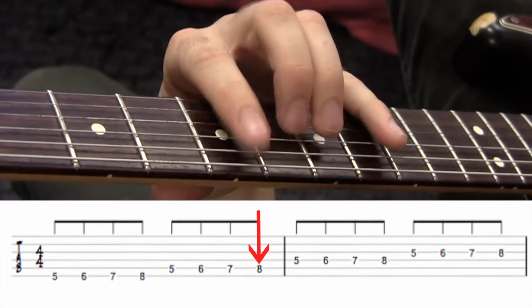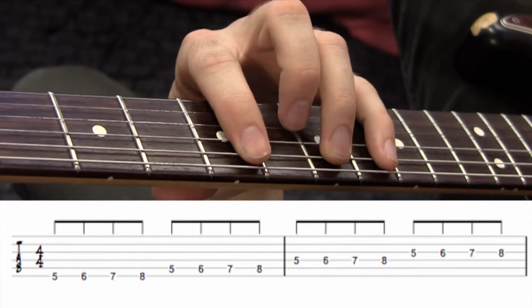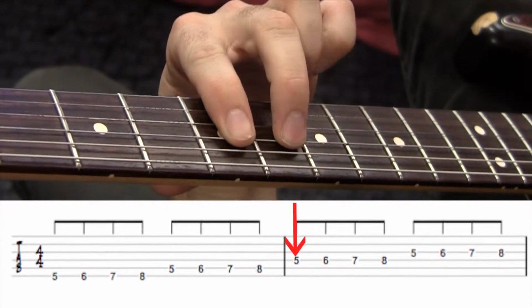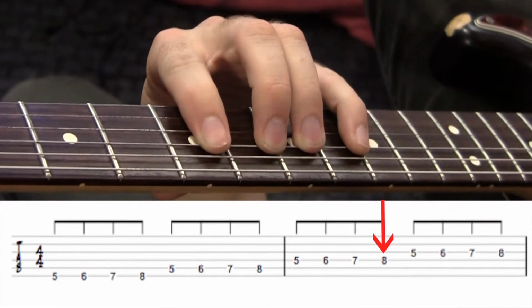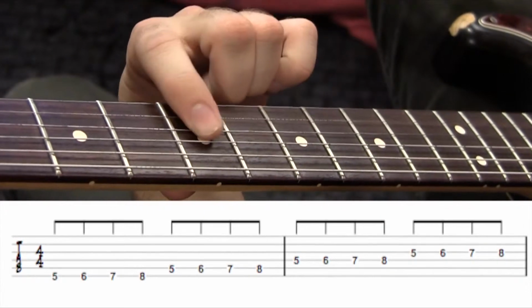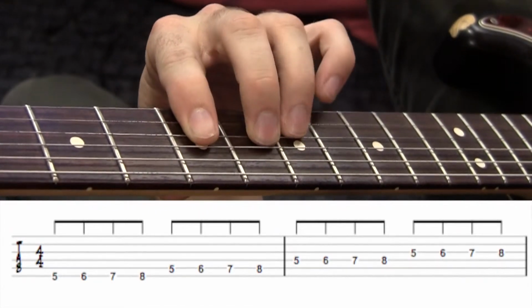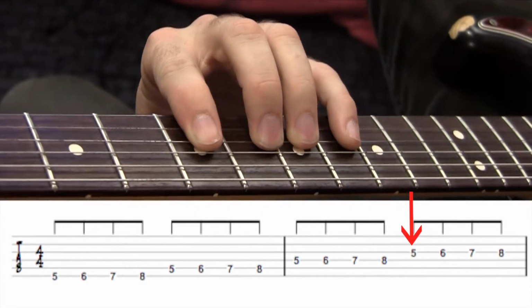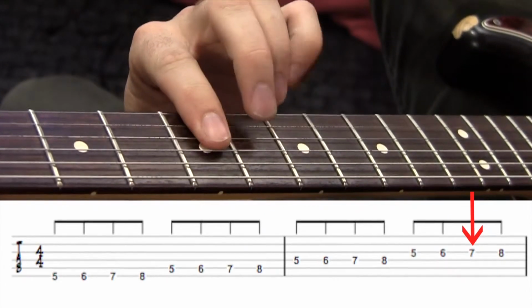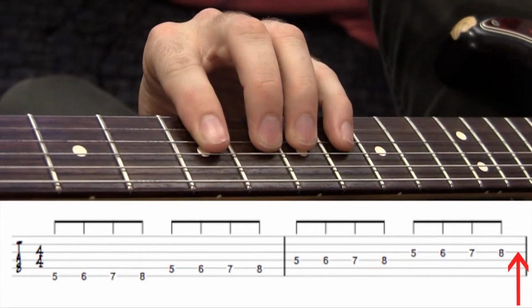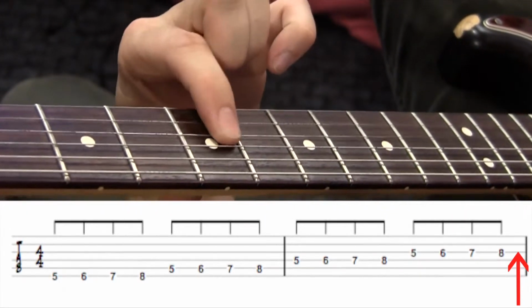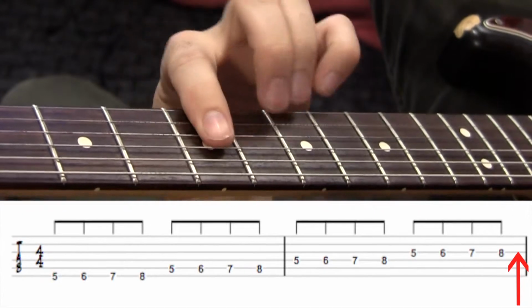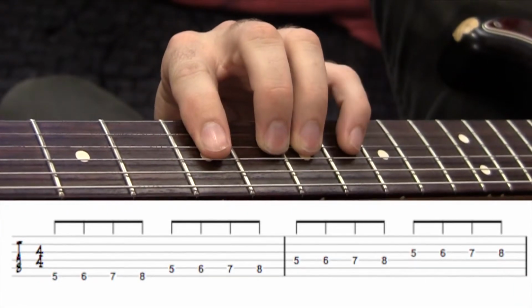And then we continue on to the next bar, and once again we've got 5, 6, 7, 8. If we go to the next little grouping of notes, we've got 5, 6, 7, and 8 on the G string, so that's the 3rd string from the top, the 3rd string from the skinny string, which is the 1st string on the guitar.